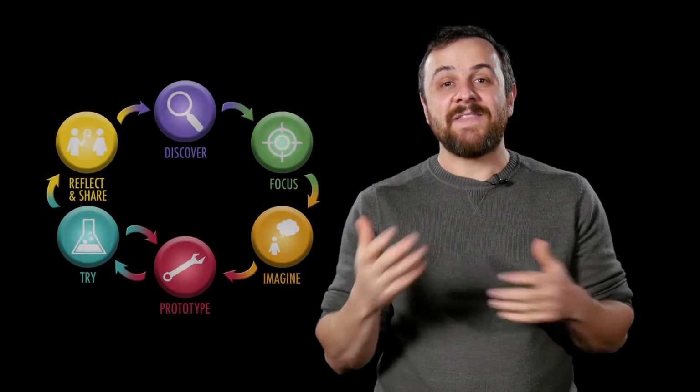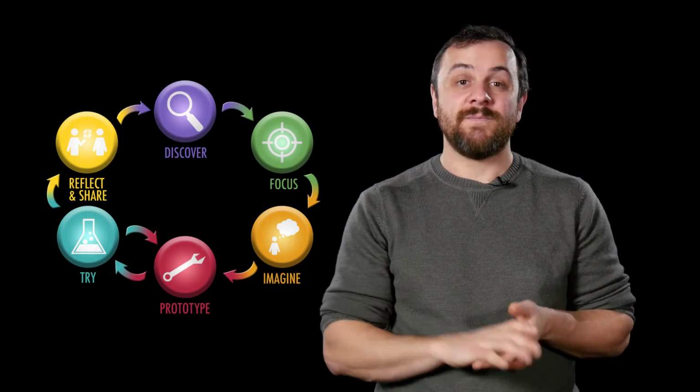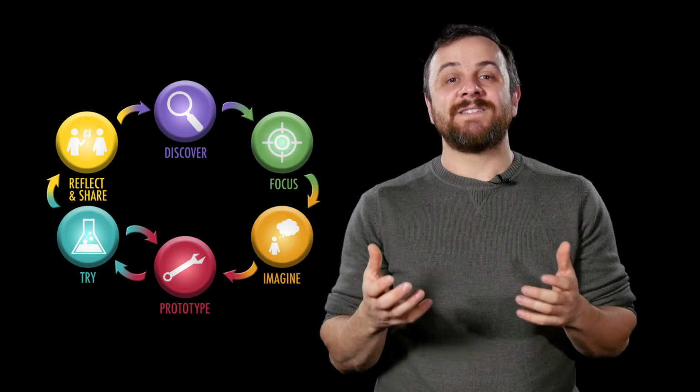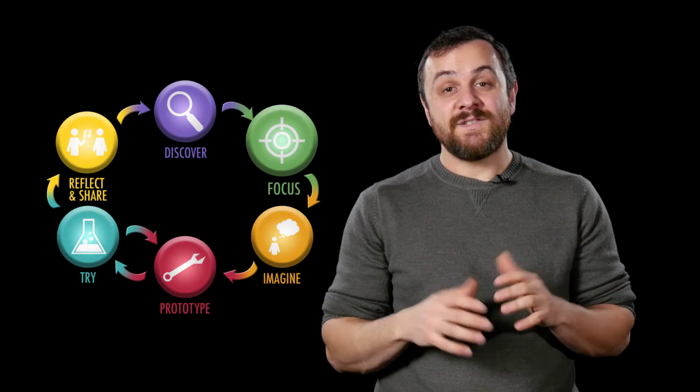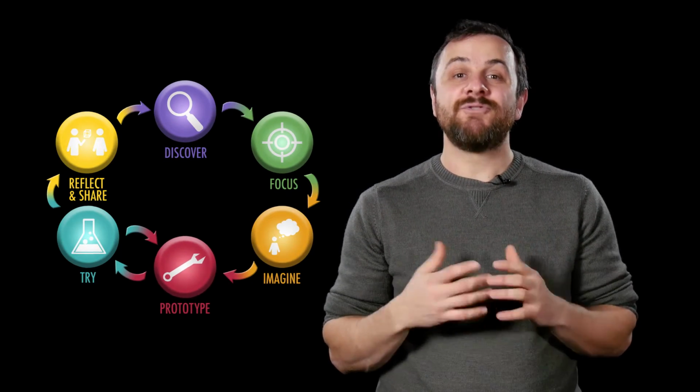So for this course, we've developed a design thinking process that influences our design work here at MIT's Teaching Systems Lab and connects to the engineering design process practiced by MIT professors who we've interviewed for this course. We've chosen a language that we found accessible both to very young students as well as to teachers and school leaders. For the assignments and exercises in this course, we'll use a design process with 6 phases: discover, focus, imagine, prototype, try, and then reflect and share.